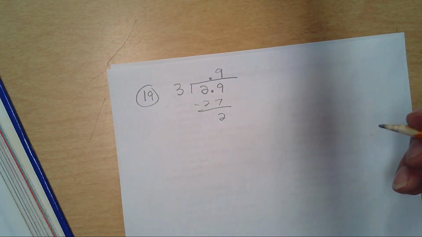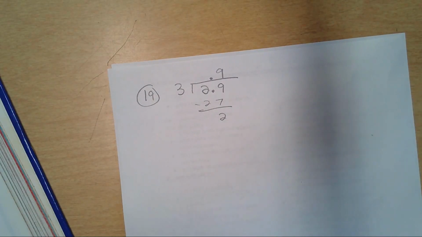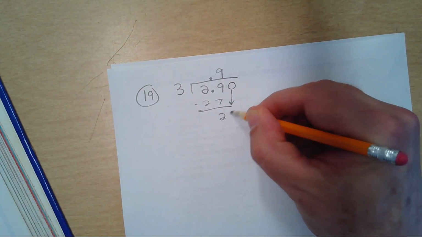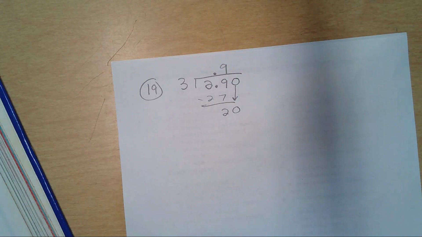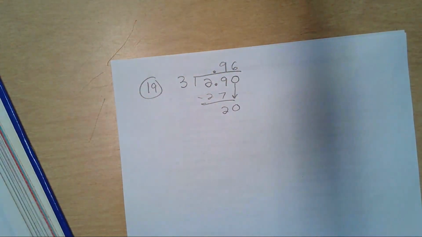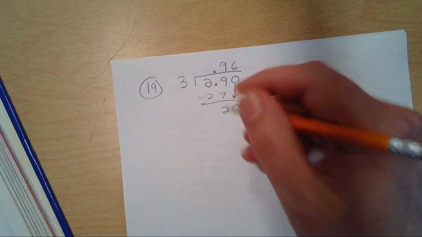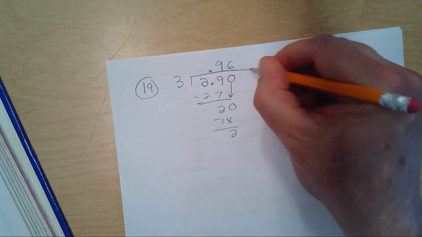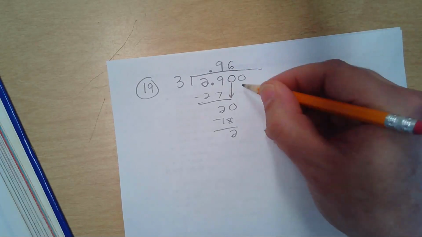So what do I want to do next? Yep, get a 0 in that hundredths column there, bring that down. So now 3 goes into 20 6 times. 6 times 3 is 18. 20 minus 18 is 2. And you can probably see that we're stuck in a loop right now.